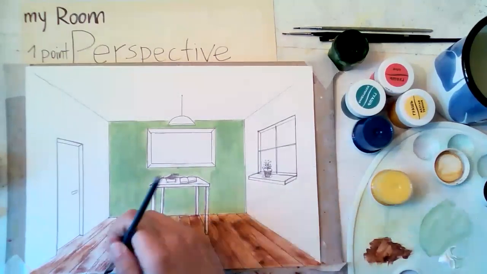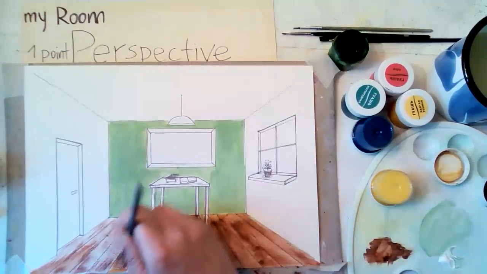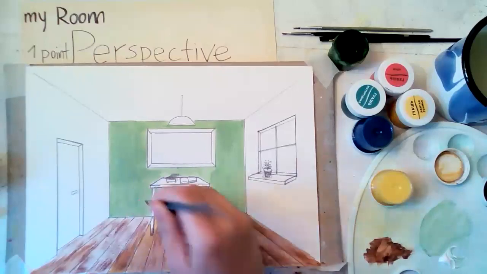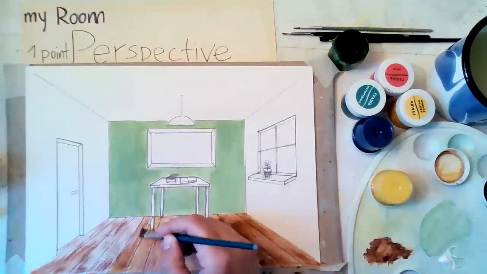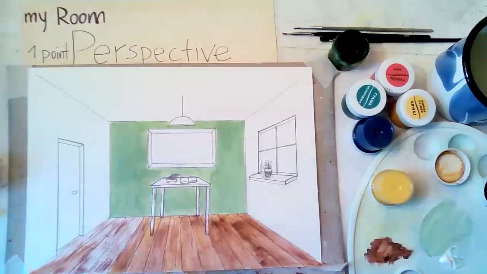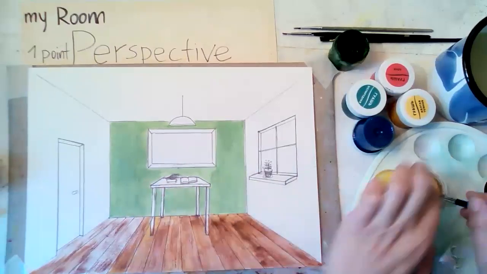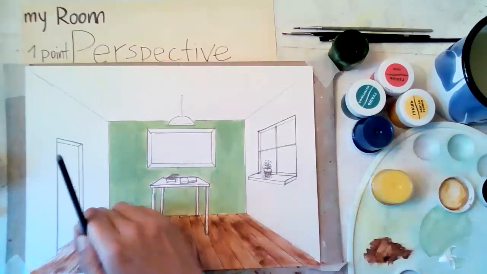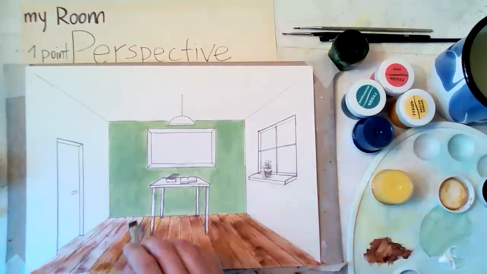What do you think? What other details can we add to our room? Maybe you can add some swirl patterns on the wall. Interesting. That could be one option. I'm not really doing that. I'm now using some vibrant green for the photo frame.